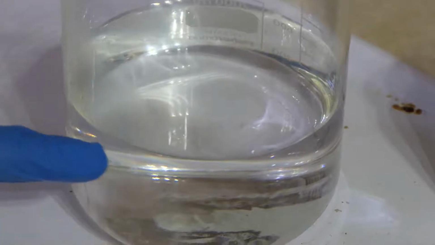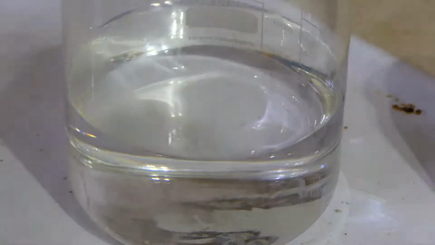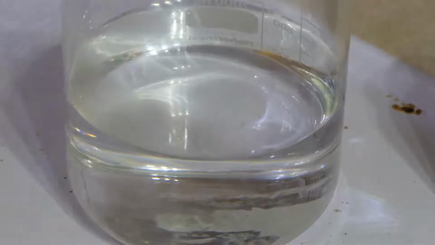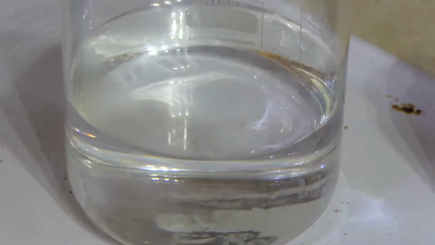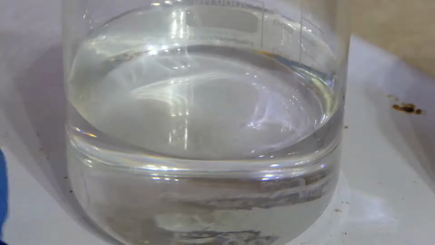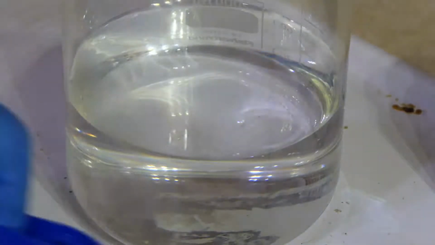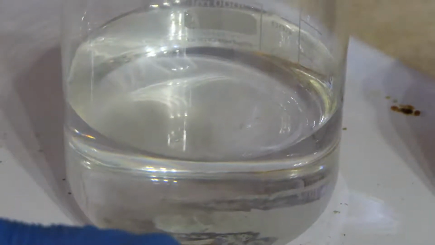And it fizzes quite well. There is quite a little stench here of a gas being given off. And that gas is going to be hydrogen.